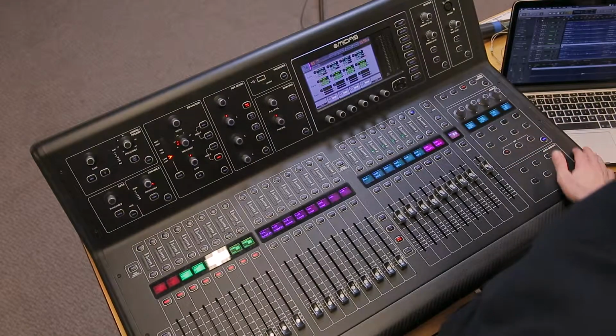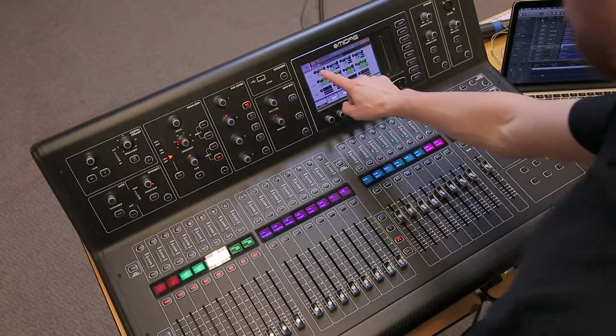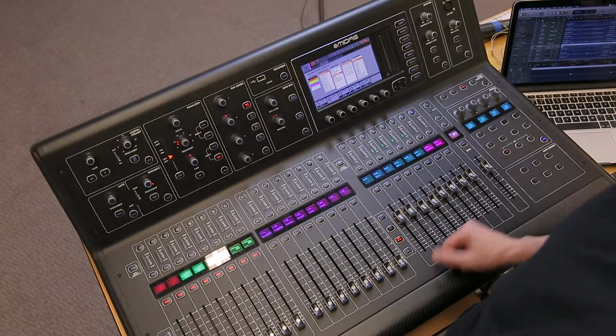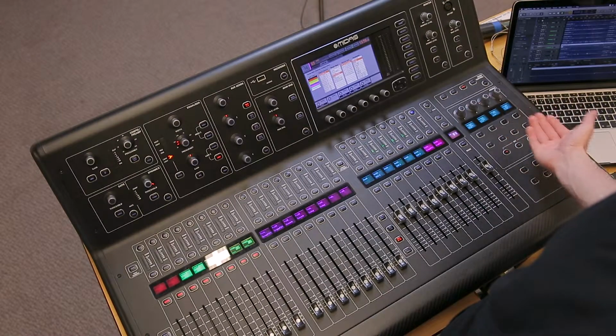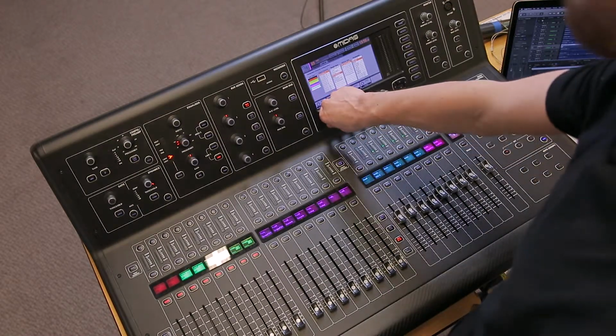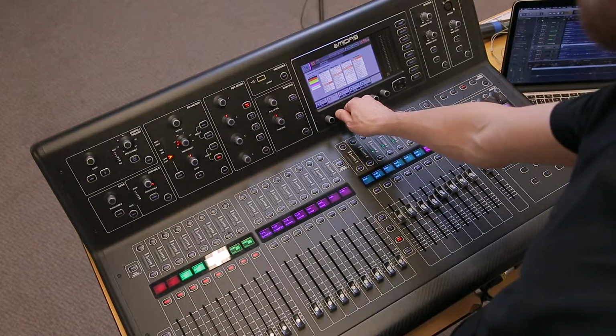So if you hit View on the assignable controls and move along to Set A, we can scroll down and you can choose one of these buttons to be your tap tempo. So I've chosen button 8. I like button 8 to be my tap tempo, so I'm going to scroll down to button 8.